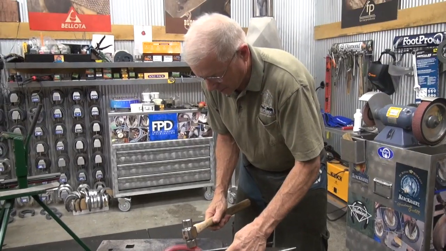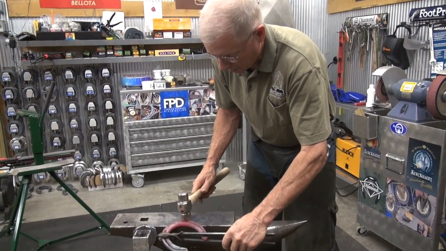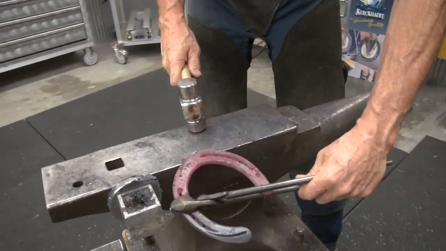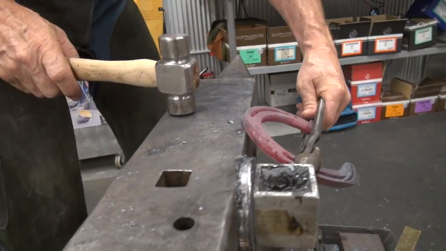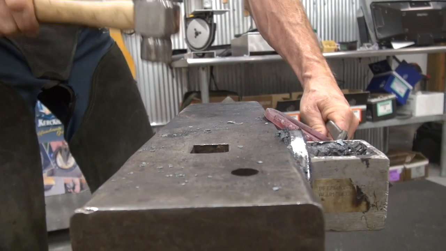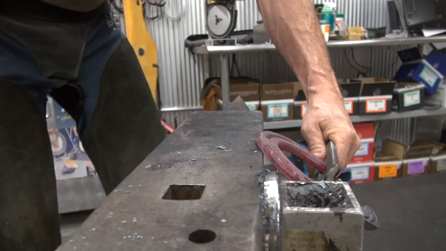Cross tongue here so that I have that diagonal toe quarter up on the anvil. And I'm going to set the shoe on there. I don't want to go inside of the crease. I want to give it a hit right there in that corner, that corner, that corner.